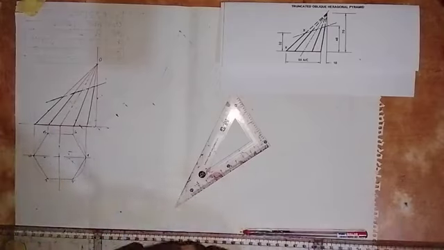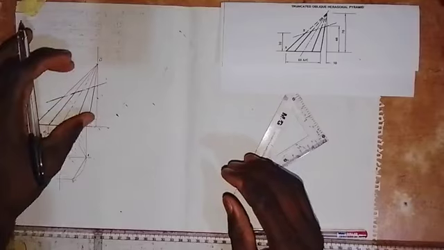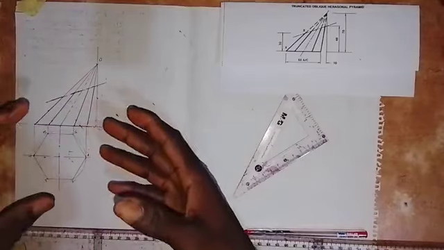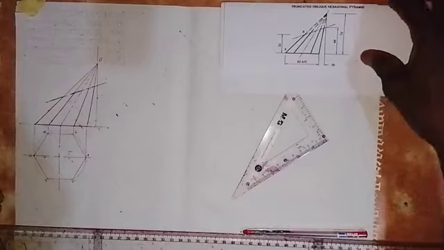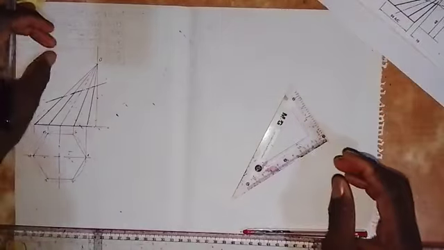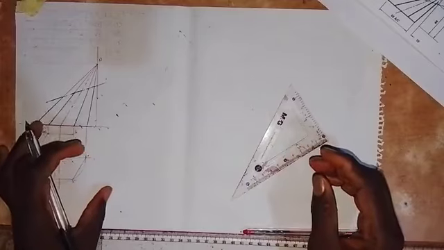All right, so the next thing that I want us to do is draw the plan of this truncated oblique hexagonal pyramid. This is cut off, so we are going to see a rough surface down here.